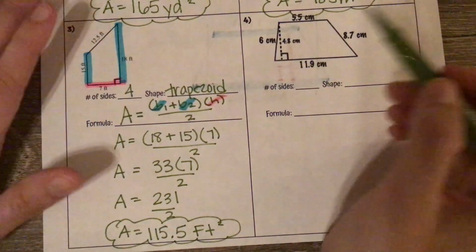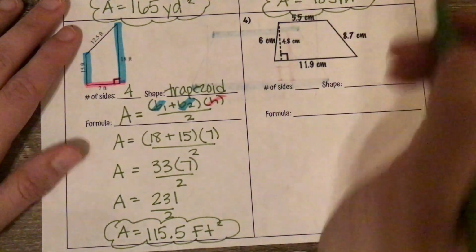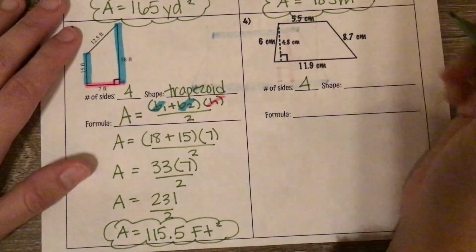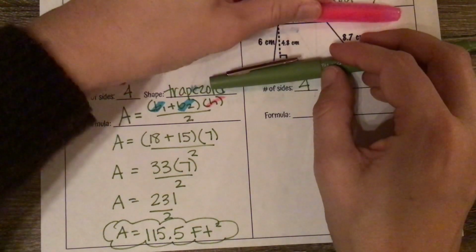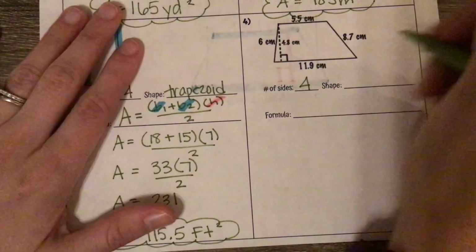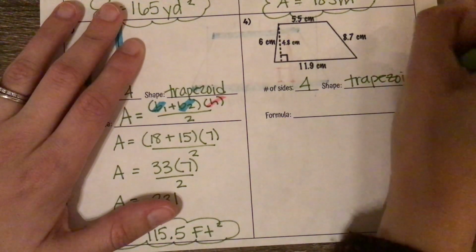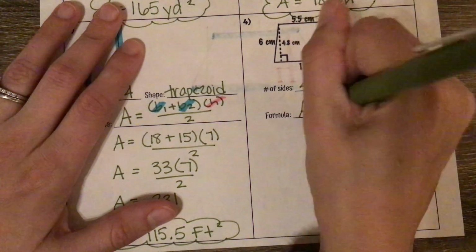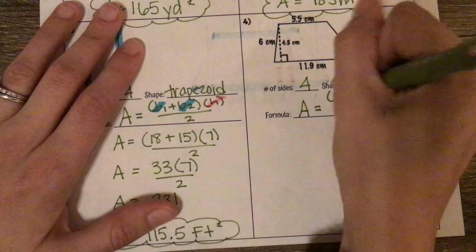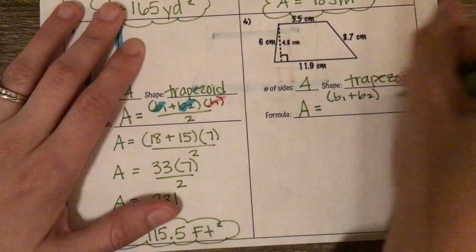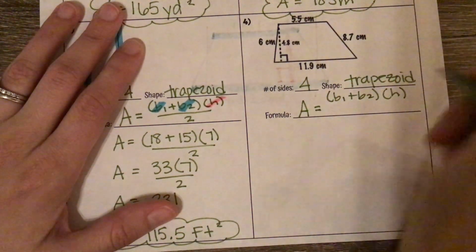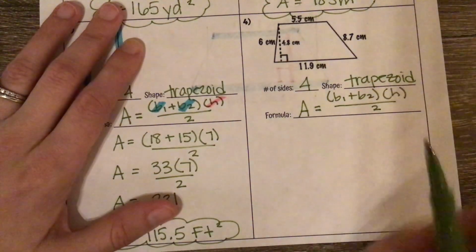And the last one, counting our sides, 1, 2, 3, 4 sides. There's only one set of parallel sides, so it's a trapezoid, not a parallelogram. Therefore, the formula is A equals base 1 plus base 2 times the perpendicular height, all over 2.